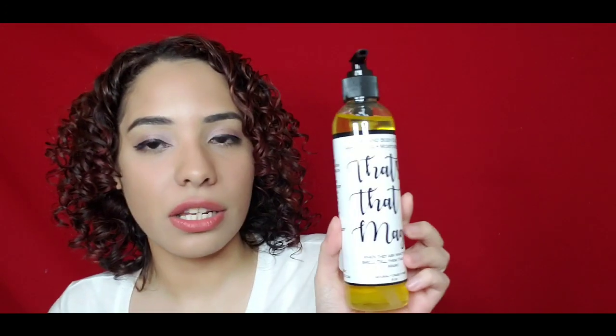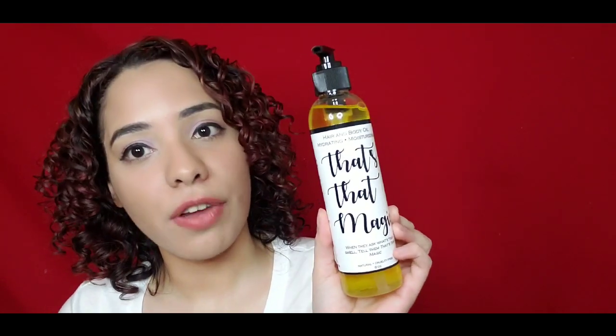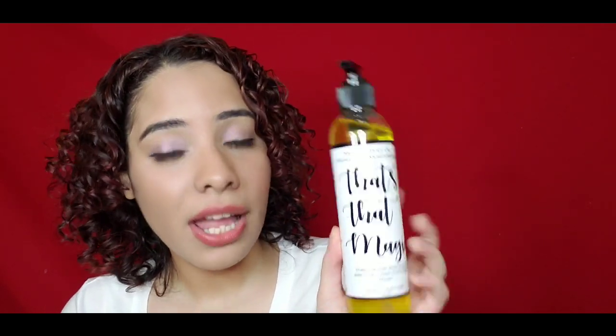I personally like to seal in moisture with oils. So my all-time favorite oil is the That's That Magic oil. It has both moisturizing oils and sealing oils in it. So when I use it in my hands and I just scrunch it in like that, it seals the ends for me, because these oils create an invisible, flexible barrier, okay? It is another layer on top of the cuticle layer to seal moisture in for longer periods of time. If you seal your hair, you're going to keep your natural oils and your natural moisture from the products for longer periods of time.